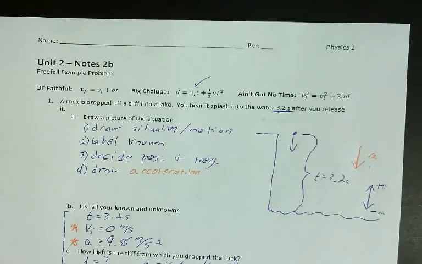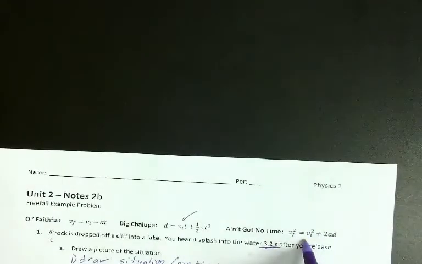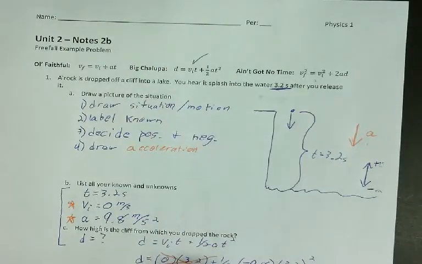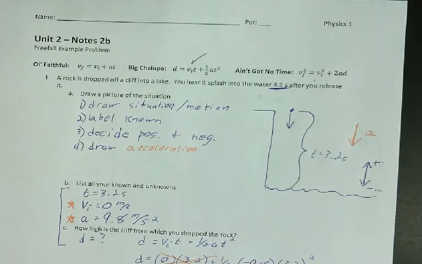Okay? Now we need to solve for how fast the rock is going, so I need VF. I'm going to go ahead and use the one with no time. That's got VF in it. So VF squared equals VI squared plus 2AD. So VF is what I'm solving for. VI is still 0. Plus 2 times A. Remember, down is negative, so it's negative 9.8. Okay. D is negative 50.